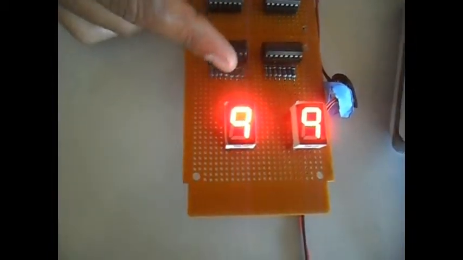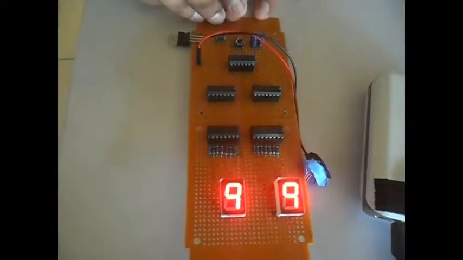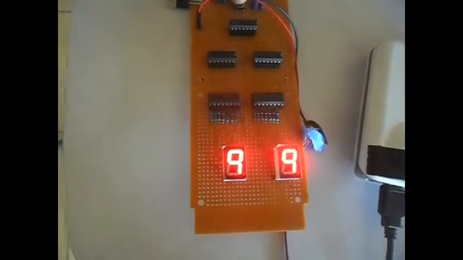Once it reaches the number 99, the figure will become 00 again. Start again from scratch.